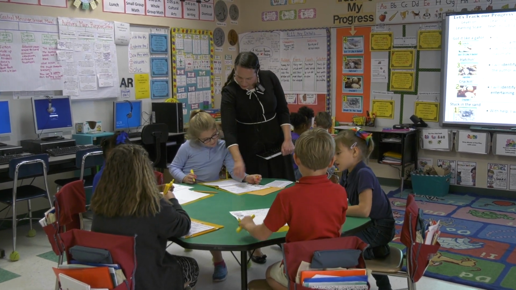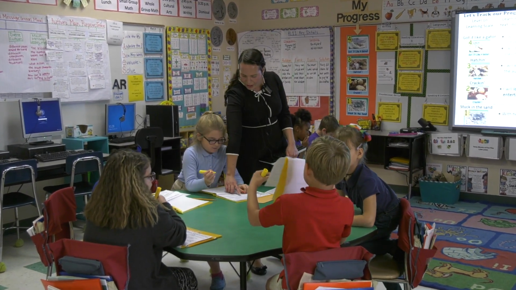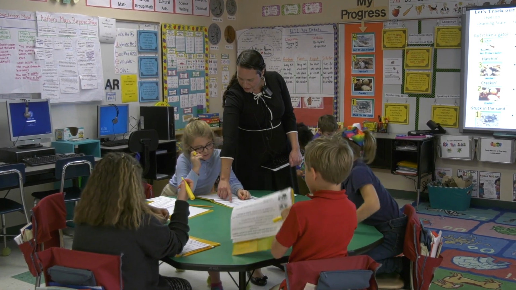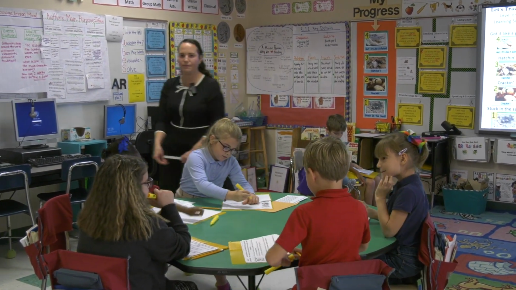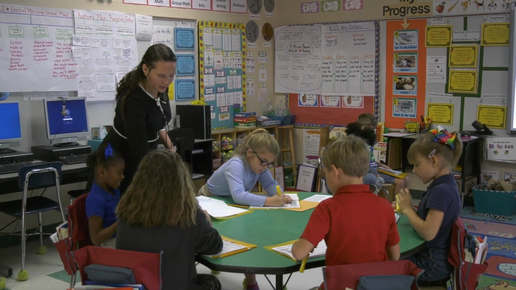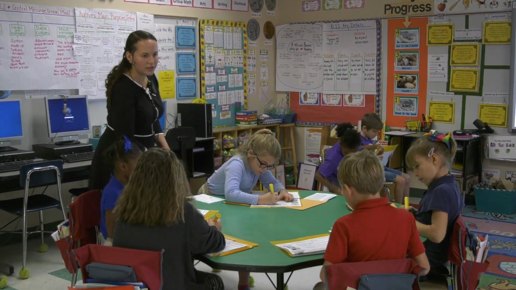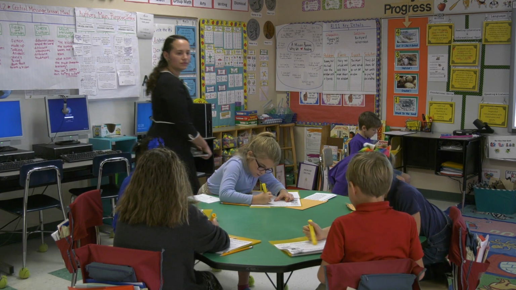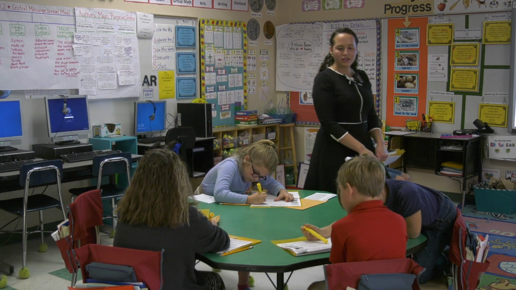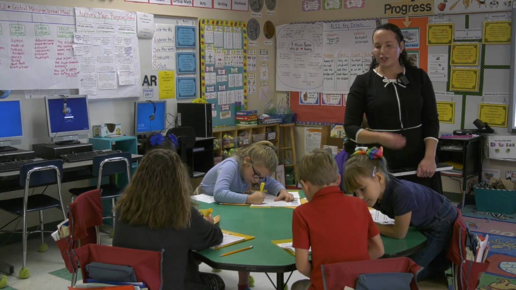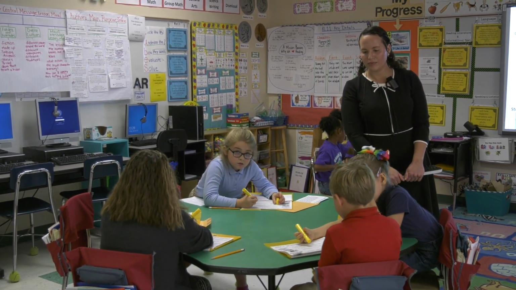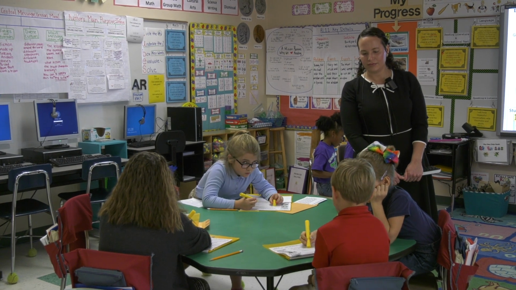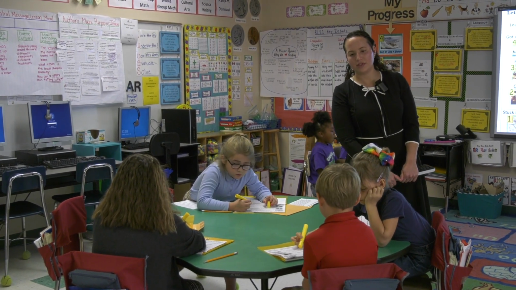So you think you're a 3 on the scale? And so you think you can identify if the author's answering, explaining, or describing? All right, so highlight the parts of the scale that you feel that you can do. I can identify. So you feel you could identify if the author's persuading, informing, or entertaining? So explain or describe.